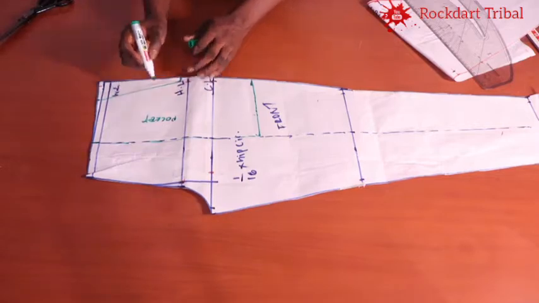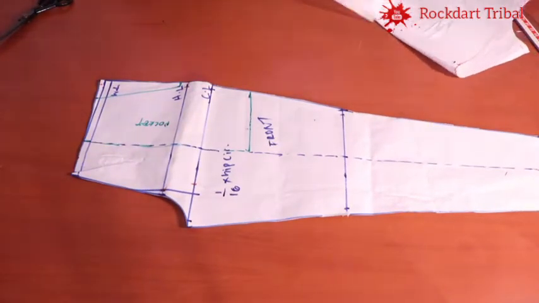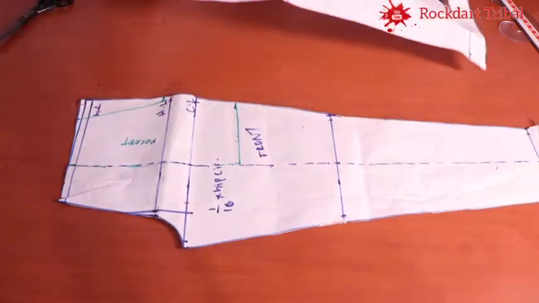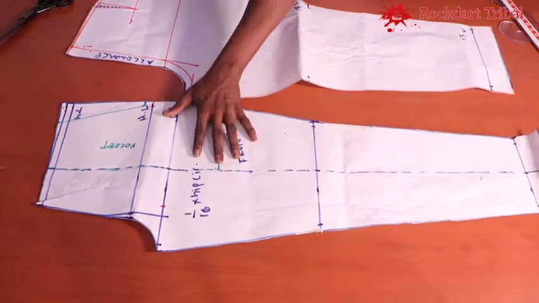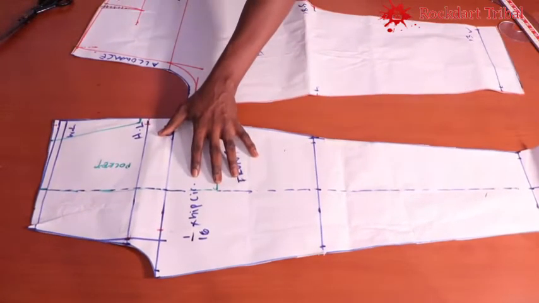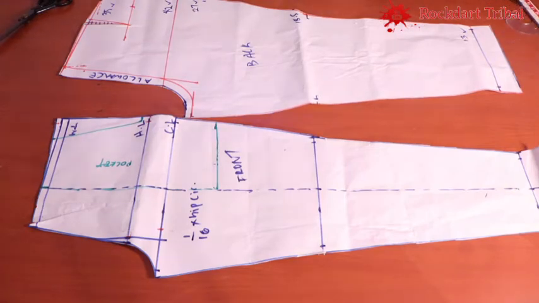So guys, there you have it. This is how I cut my pattern for male trousers or male pants. Very easy, very convenient, and you won't have issues of it not fitting.